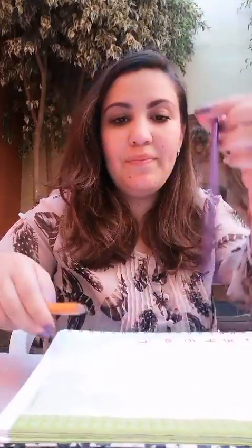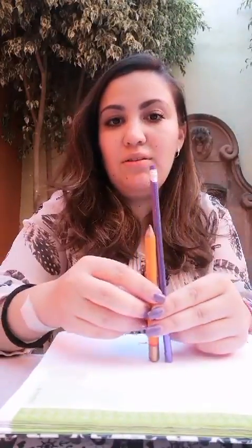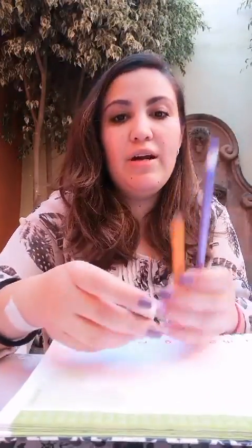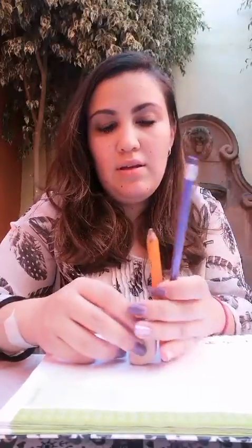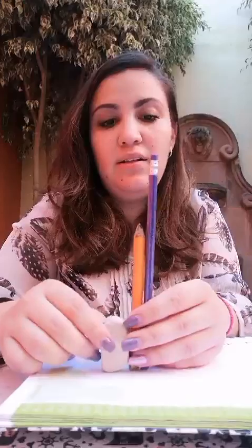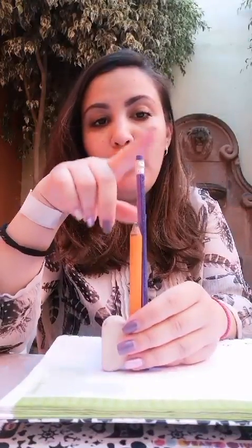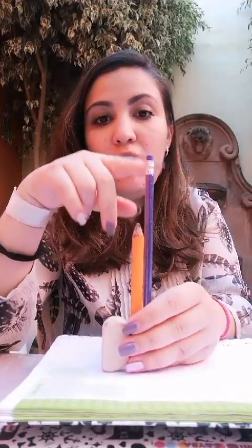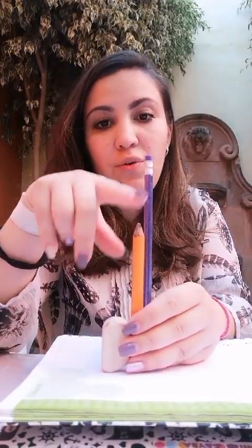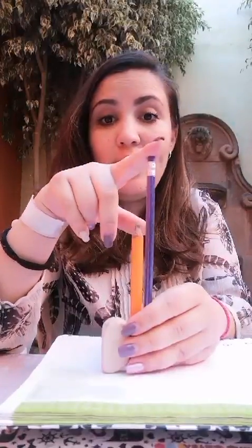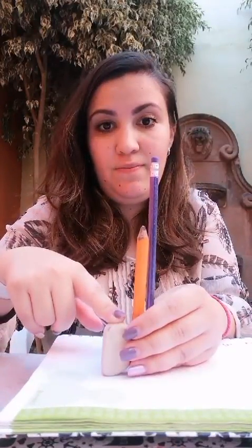Okay, and another thing we saw is, for example, I have the pencil, this other pencil, and I have an eraser. You can measure them, or you can easily tell that the purple pencil is longer than the other 2 objects. So this is the longest, and this is the shortest.